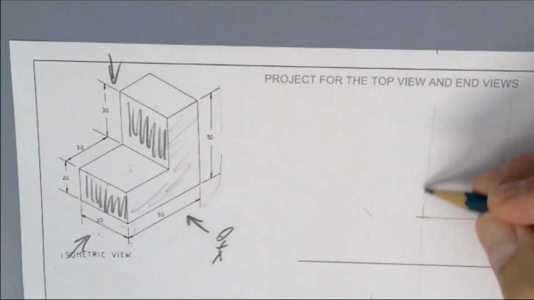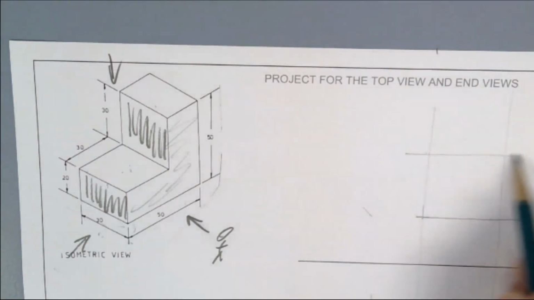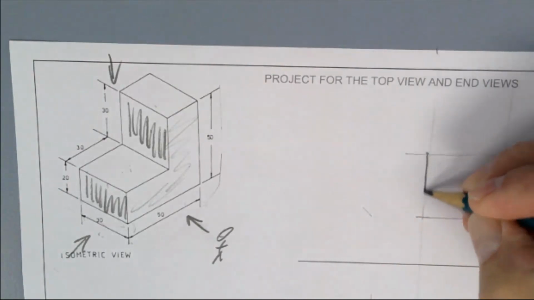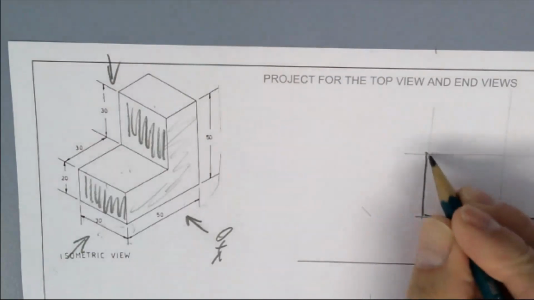So I go back here the same as here, I go back up there, and I'll put a line across there. So now I have my top view, and I can line that in. There is my top view.